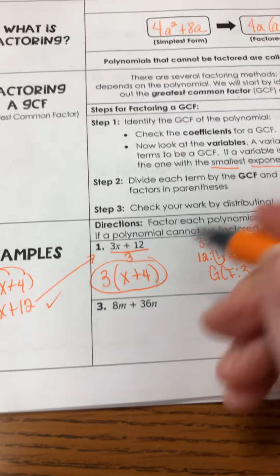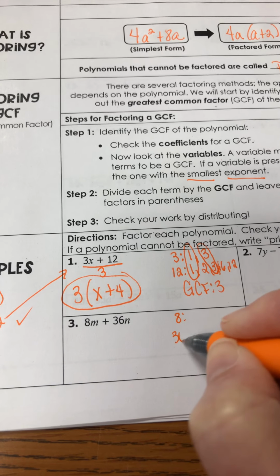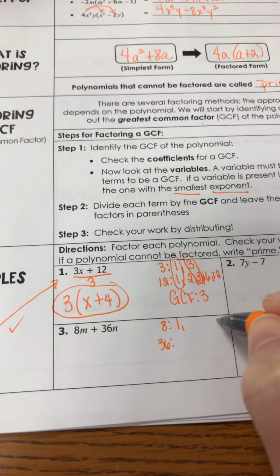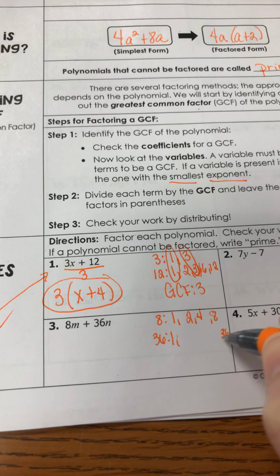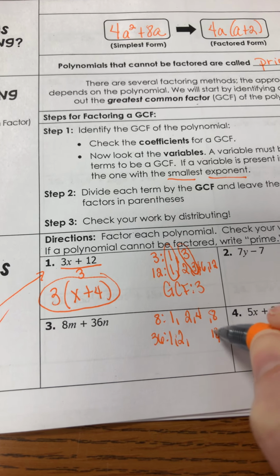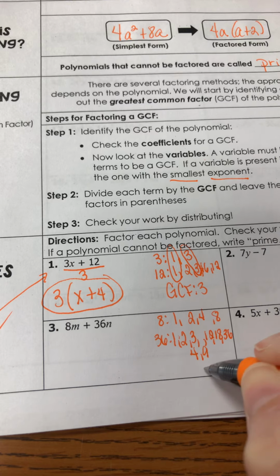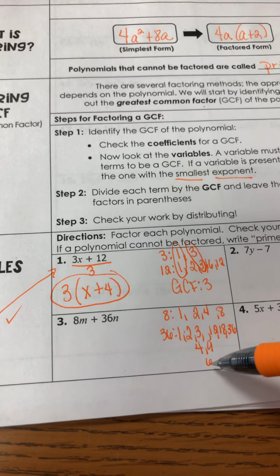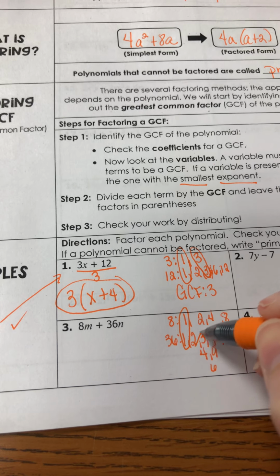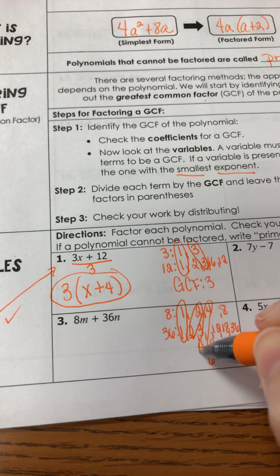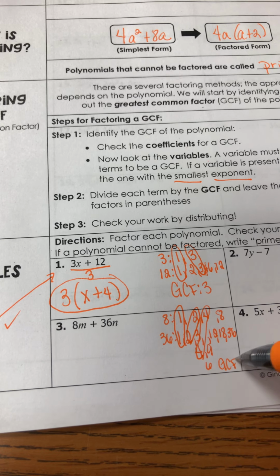Let's look at number 3. I have 8m plus 36n. Let's take my 8 and my 36 and figure out what my GCF is. We have 1 times 8 is 8 and 2 times 4 is 8. 1 times 36, 2 times 18, 3 times 12, 4 times 9, and 6 times 6. If you have a double like 6 times 6, only write it down 1 time. So here we see that we have a 1 in common, a 2 in common, a 4 in common. We don't have anything else in common, so my GCF here is 4.